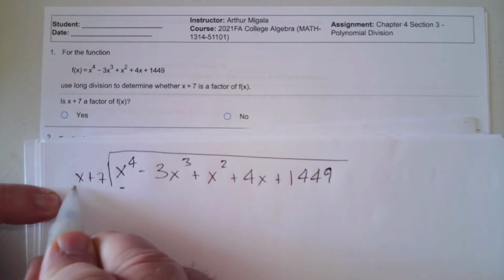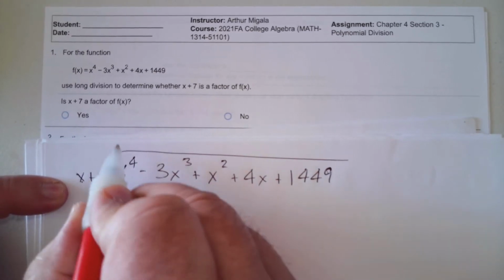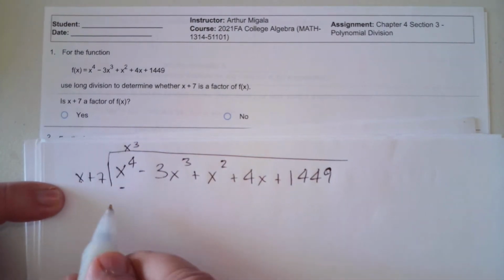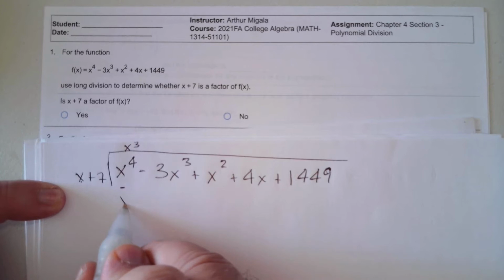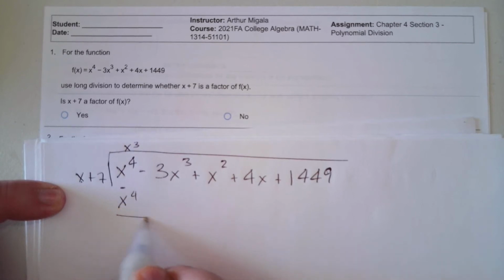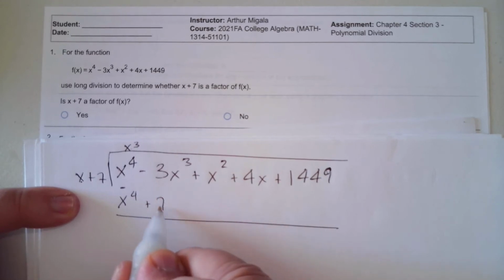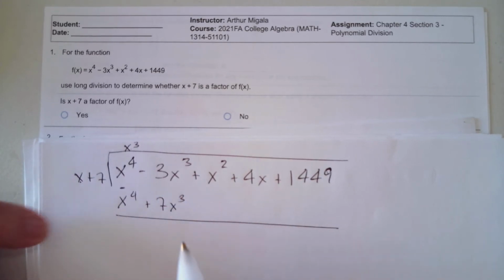So look at the leading term. What times x gives me x to the fourth? X cubed. So x cubed times x is x to the fourth. X cubed times 7 is positive 7x cubed.